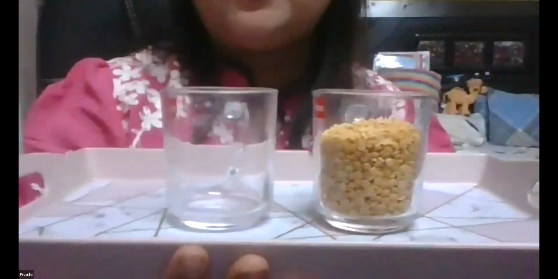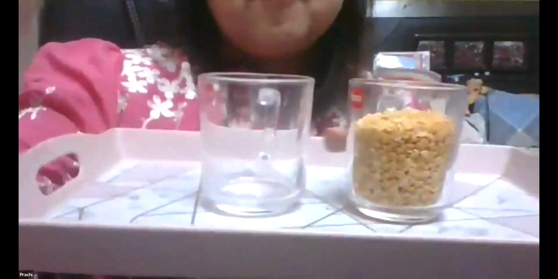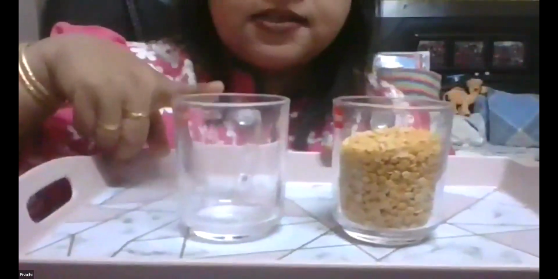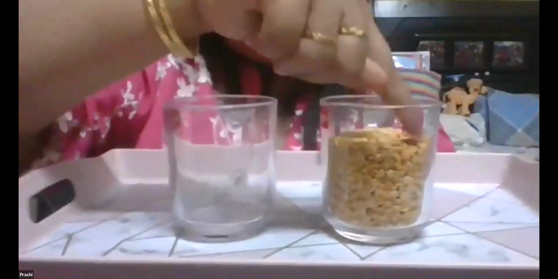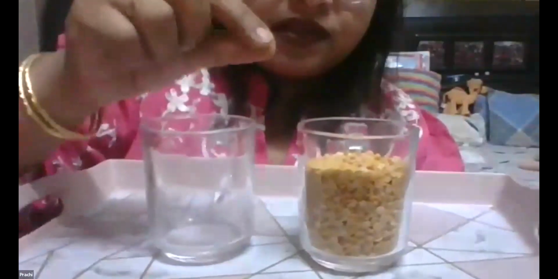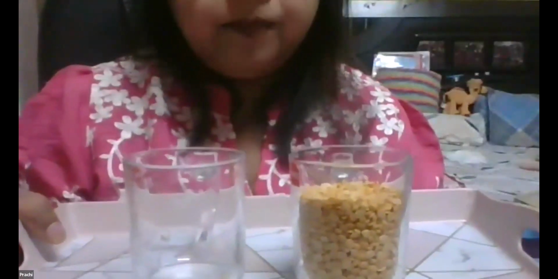So first of all, you need to explain all the things you are having right now. You need to tell them that this is a tray. These are the glasses. One glass is full and one glass is empty. I have filled this glass with dal. You need to tell them this is dal. Okay.